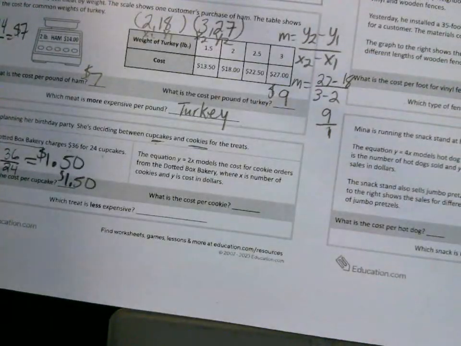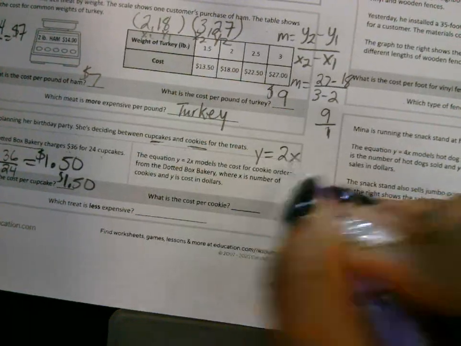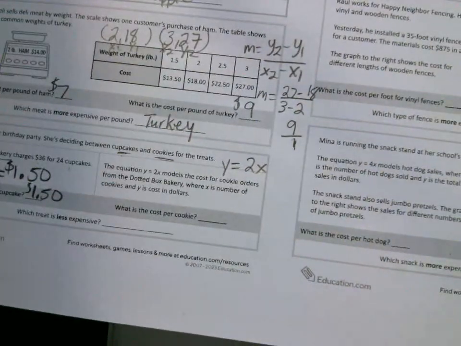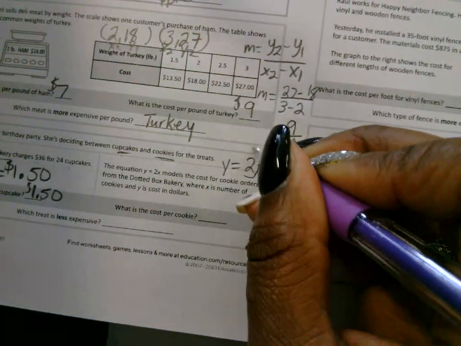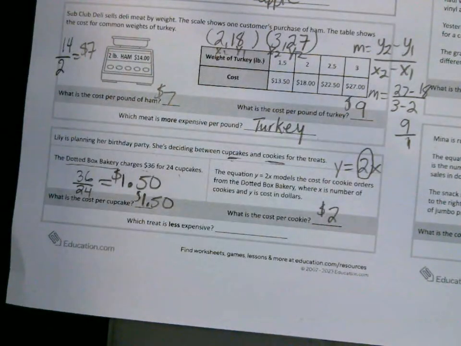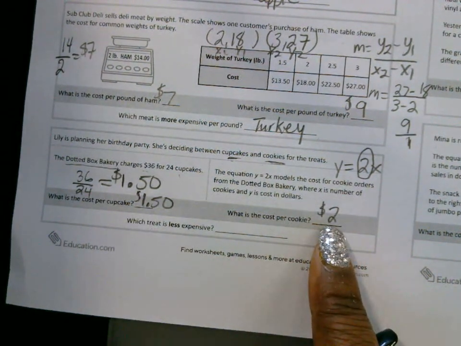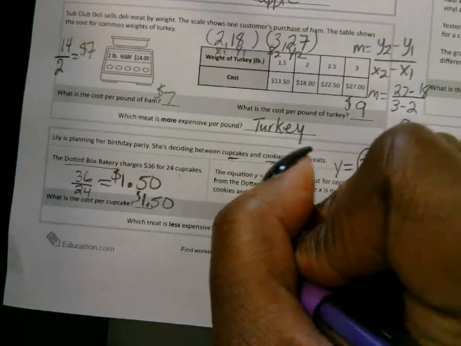Okay. Let's look at the cookies. The equation represents the price for the cookies. What's the rate of change in this equation? Y is equal to 2x. What's the slope there? Just the 2. Just the number attached to the x. So it's $2 per cookie. Which is the less expensive? Cupcake. The cupcake, which is only $1.50, is cheaper than the price for every cookie. So here we're going to put cupcake.